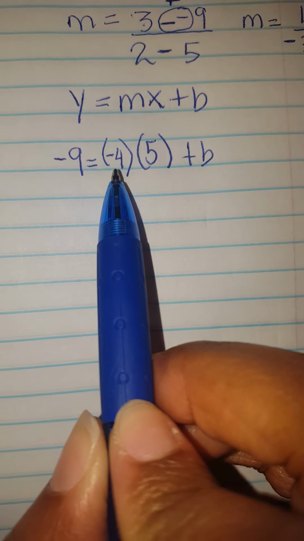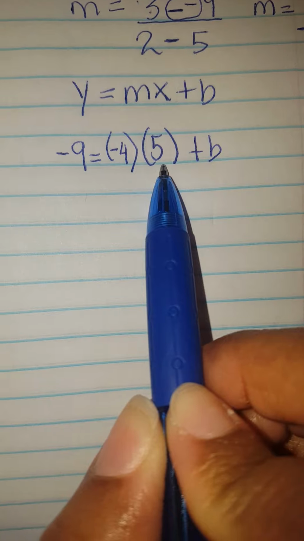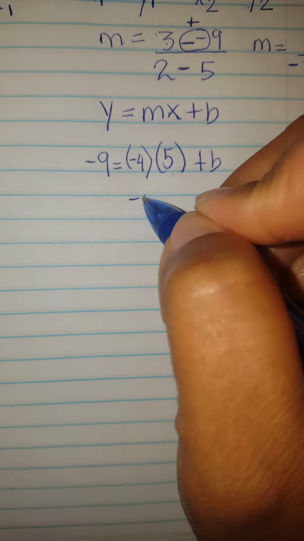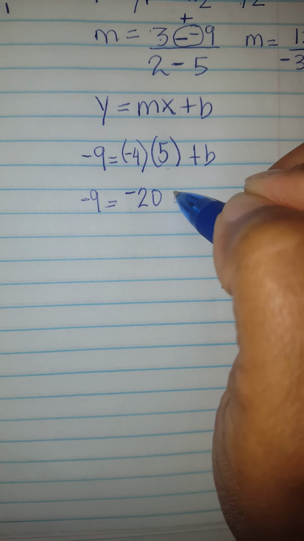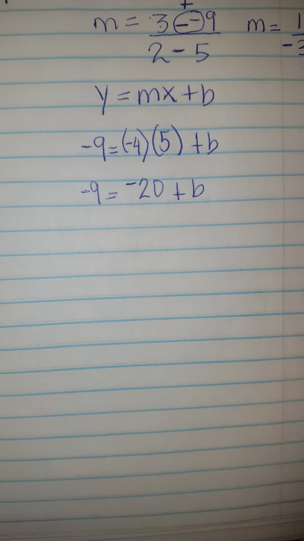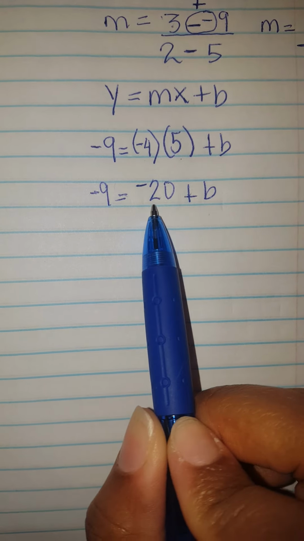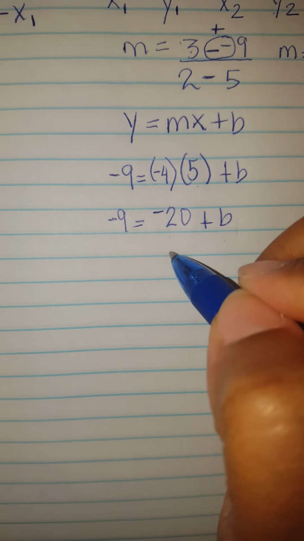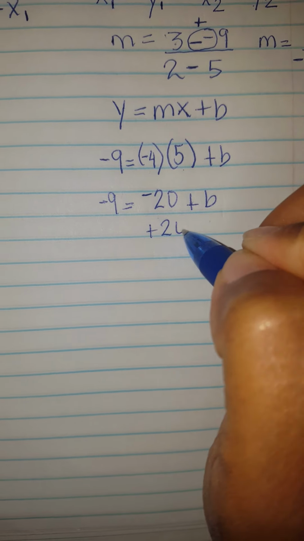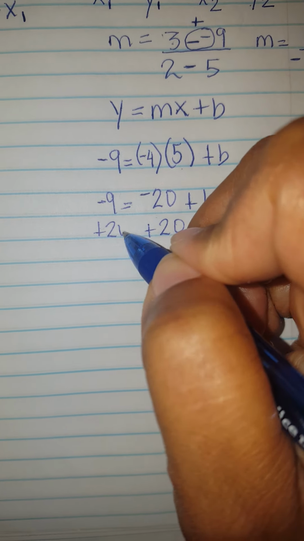So now when I multiply -4 times 5, that's going to give me -20. And so to get b by itself, I need to move this 20 to the other side. Because it's negative, to move it, I'm going to make it positive on both sides.